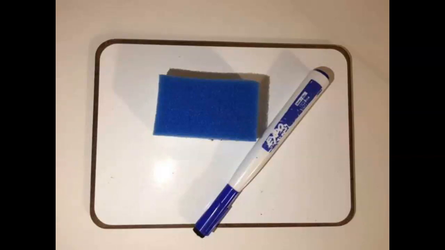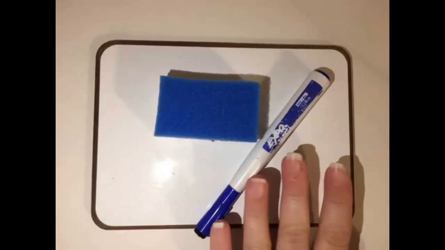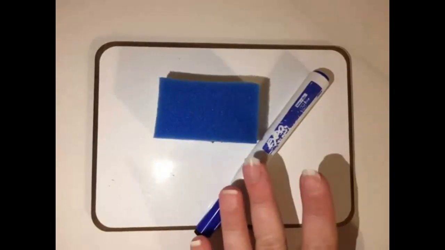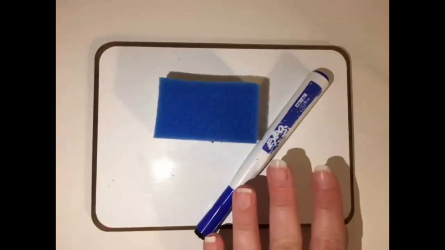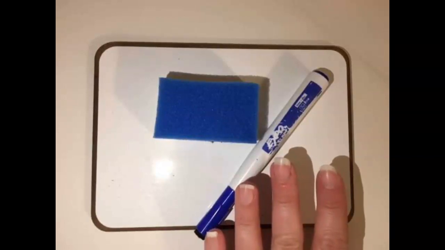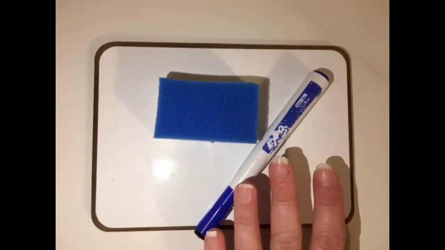Hi, boys and girls. Today we're going to be talking about the long E sound that can be made with EA or EE. You are going to need your wipe-off board with your marker and something to wipe off with, or a piece of paper and a pencil. So please pause the video and get what you need now.